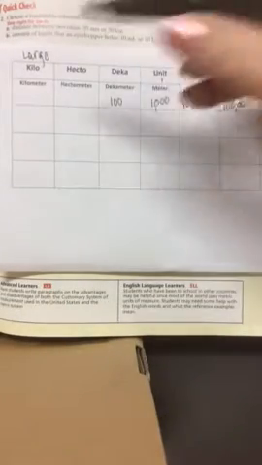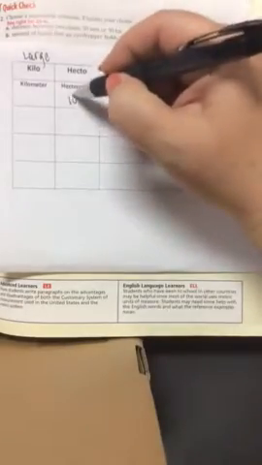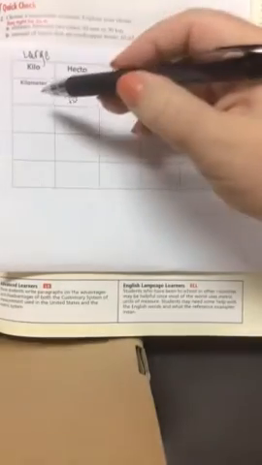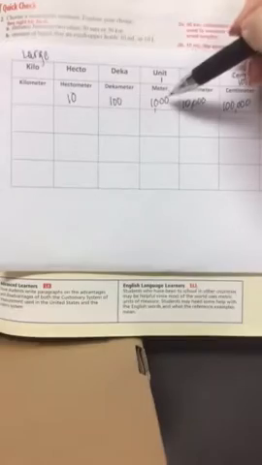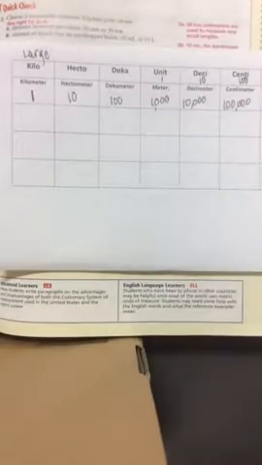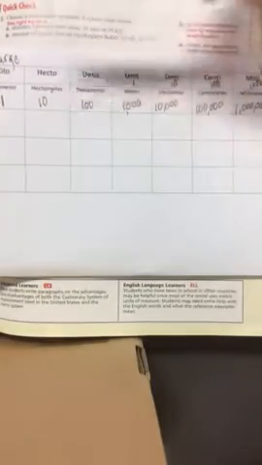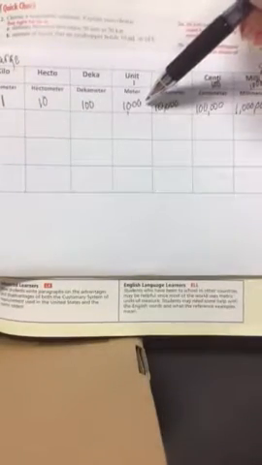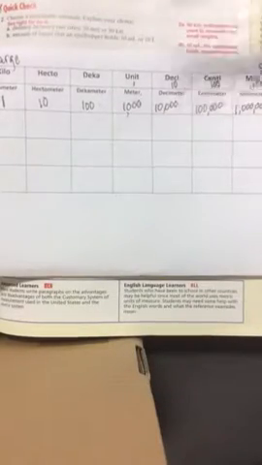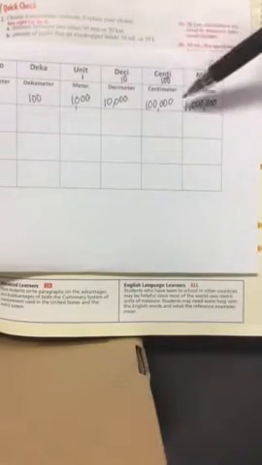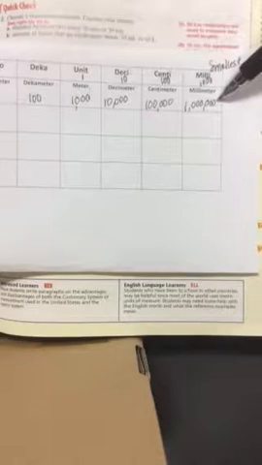If we have 100 decameters, then we have 10 hectometers. If we have 10 hectometers, we're dividing it up, we're going to have 1 kilometer. This gives you a breakdown. So 1 kilometer equals 10 hectometers, 100 decameters, 1,000 meters, 10,000 decimeters, 100,000 centimeters, and 1,000,000 millimeters.